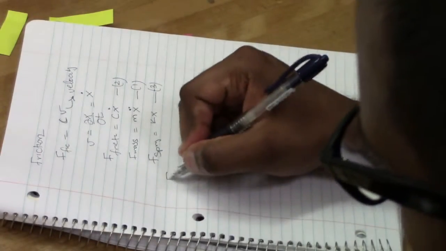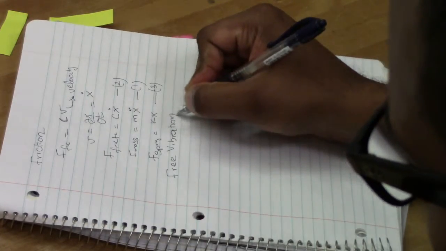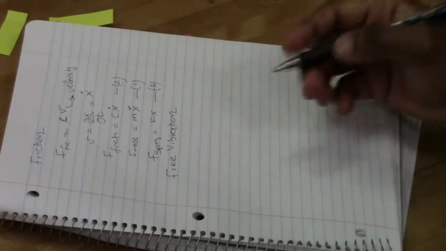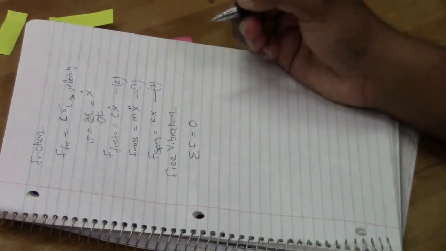At the beginning I said it's a single degree of freedom, but also a free vibration. I don't know if I said that a lot. So free vibration. To have a free vibration, which means there's no forces applied, the sum of the forces must be equal to 0.